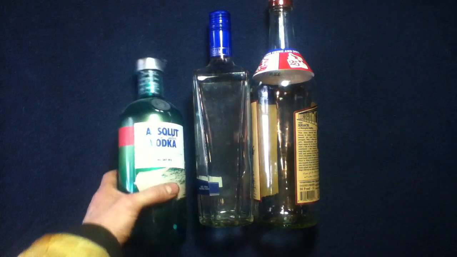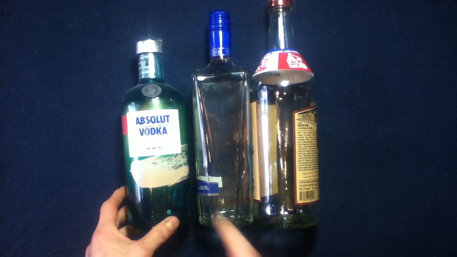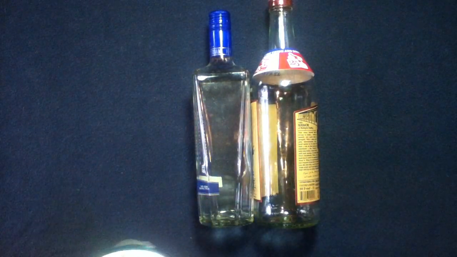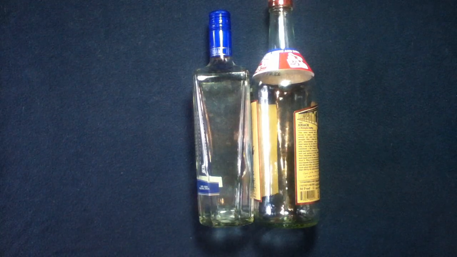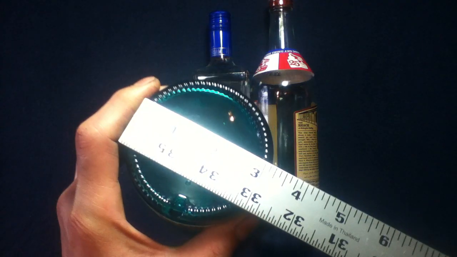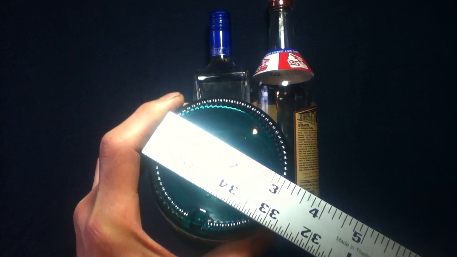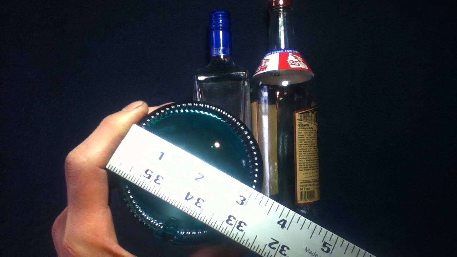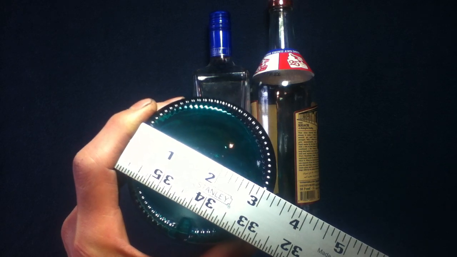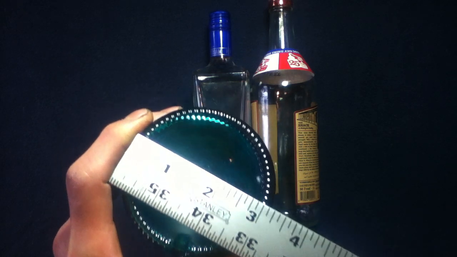So there's no other bottle in the world that looks like this. So that's 750 milliliters, but if I were to measure this across roughly the bottom, you can see here, this is in inches only. This is about 3.25 inches in diameter roughly, with almost no taper.